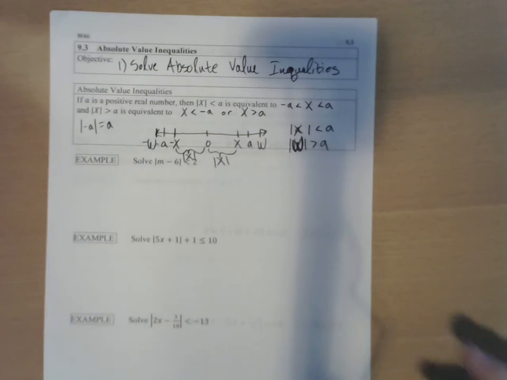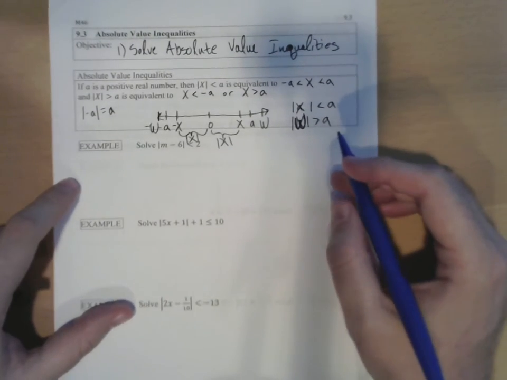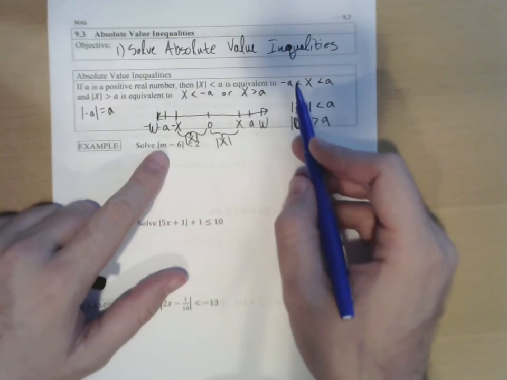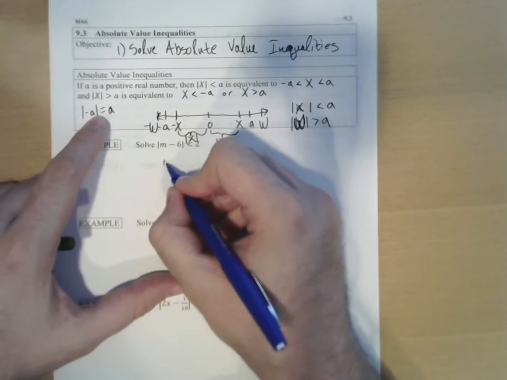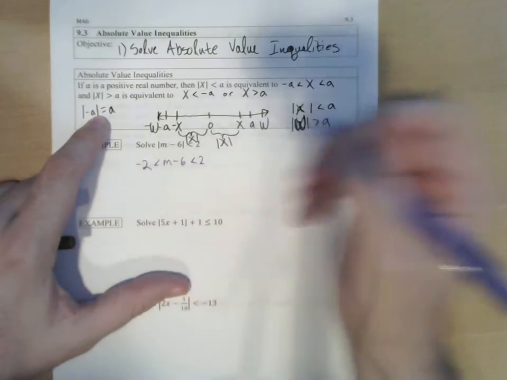So let's look at solving some inequalities now. First one is the absolute value of M minus 6 is less than 2. So we split this using our new equivalency to M minus 6 less than 2 and greater than negative 2.